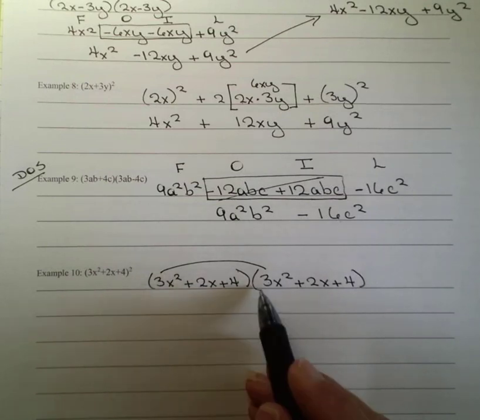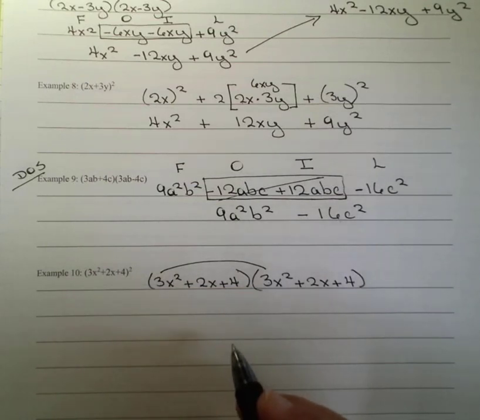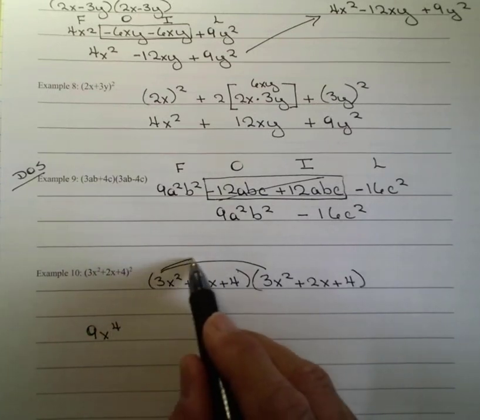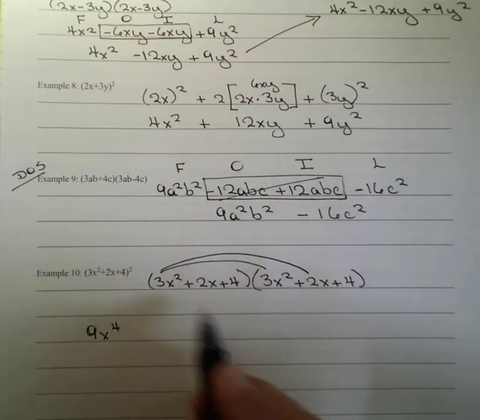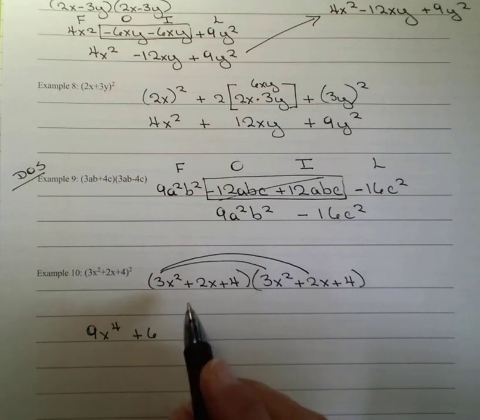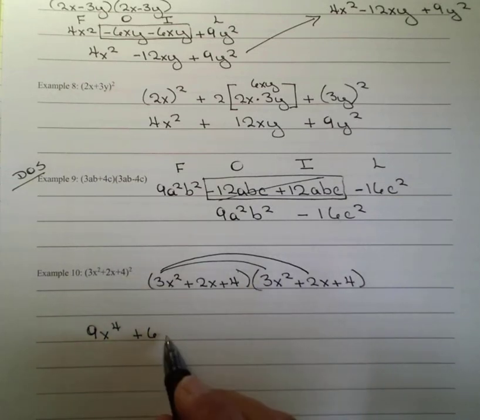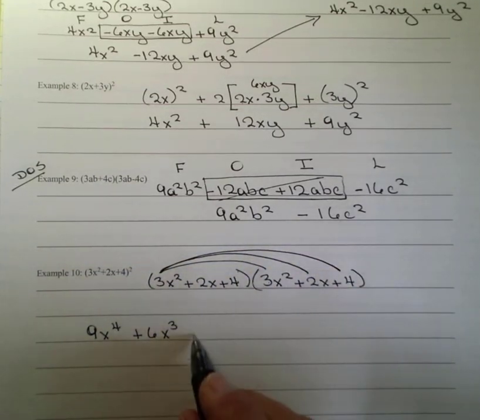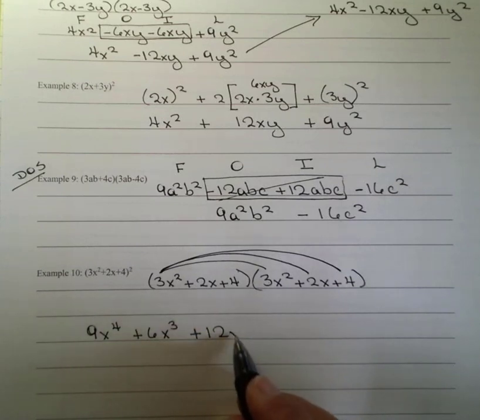This was the first one. 3x squared times 3x squared is going to give me 9, and x squared times x squared, x to the 4th. Next, I multiply 3x squared times 2x. 3 times 2, positive 6. Look, there's no negatives, so I'm going to go with positives in between all of them, which is easier. X squared times x, x cubed. And then I've got 3x squared times 4. 3 times 4 is 12. Add x squared times 1. Okay, so I've got an x to the 4th, x cubed, and an x squared term. If any of these others turn out to be the same, I'm going to stack them on top of each other so they're easy to combine.